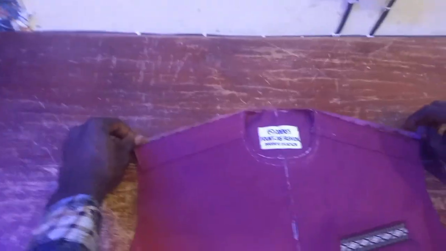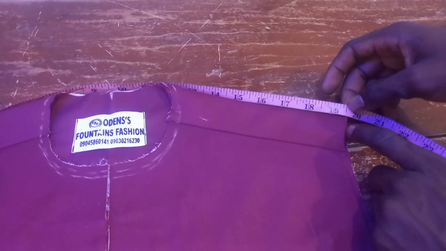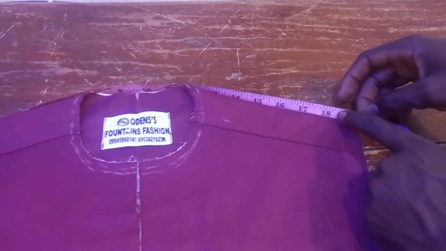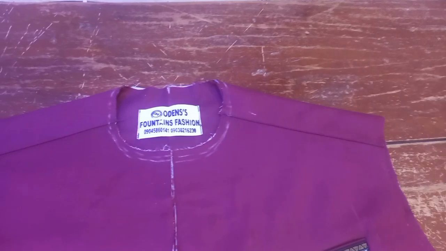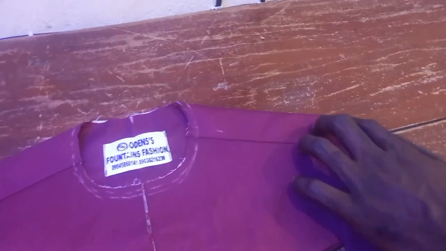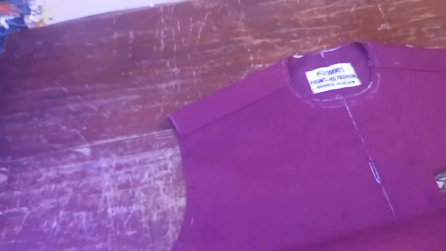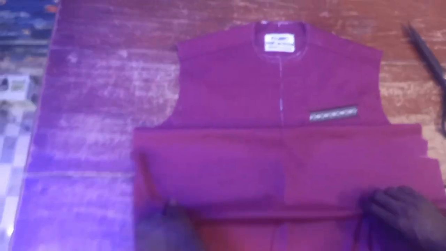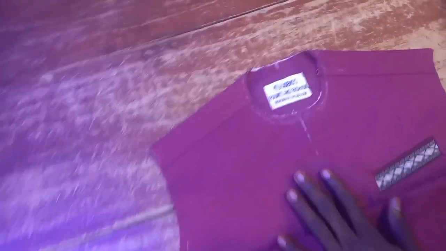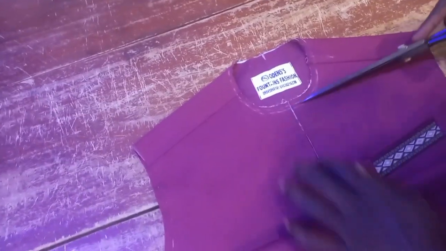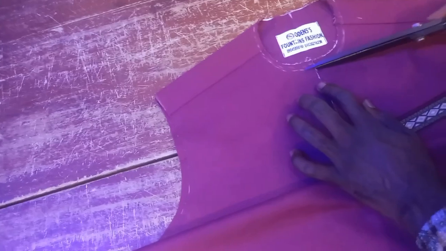So after cutting, I'll confirm. I need 18.5 for my shoulder, so I will be having 19.5. Have you seen? Because of 1/2 inch here and 1/2 inch at the other side of the shoulder, leaving me with 18.5 total. So after that, I will follow that point, mark the neck, and trim it out.